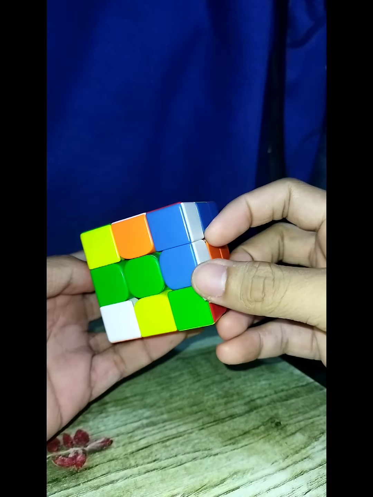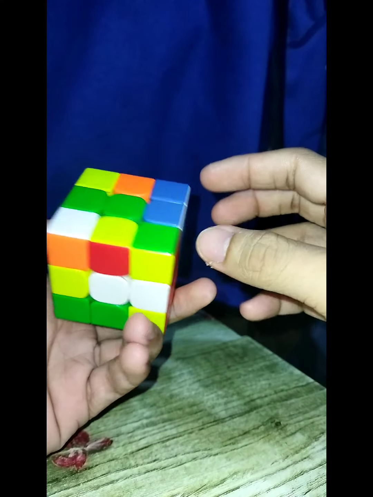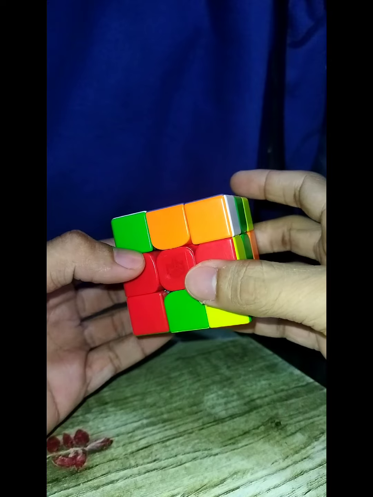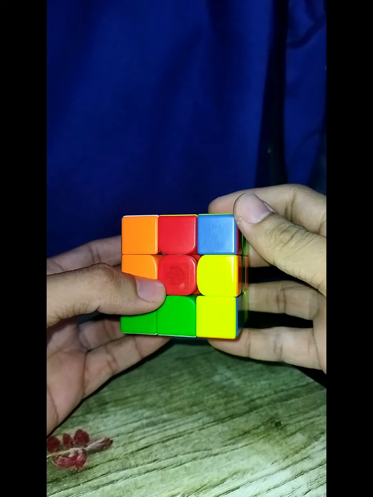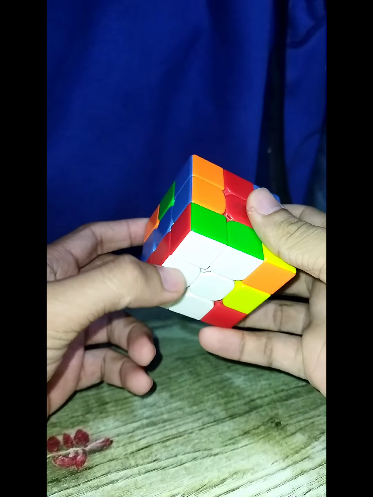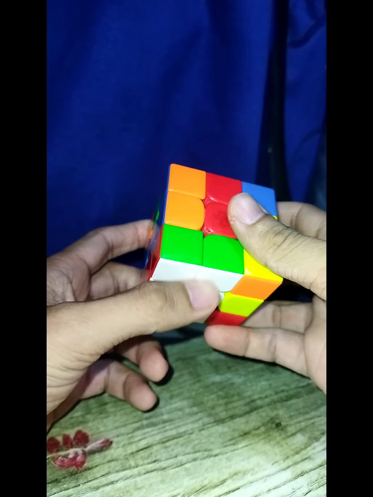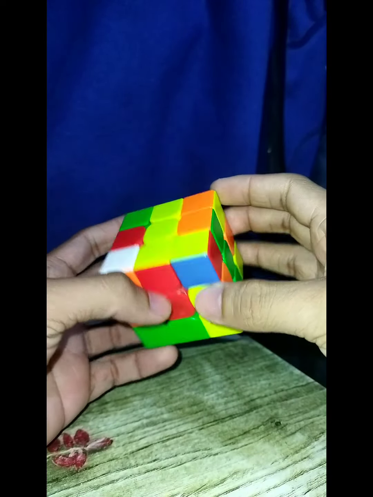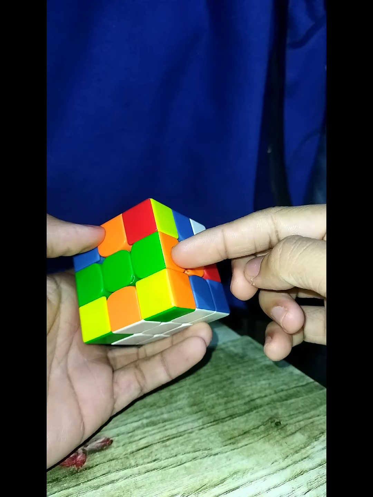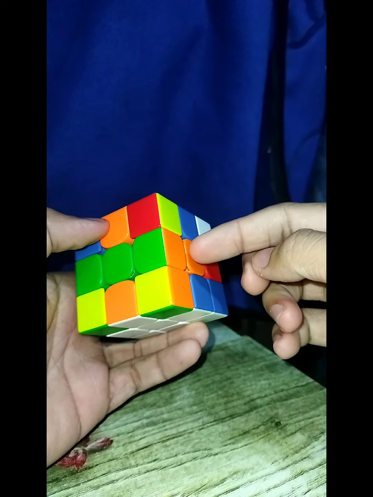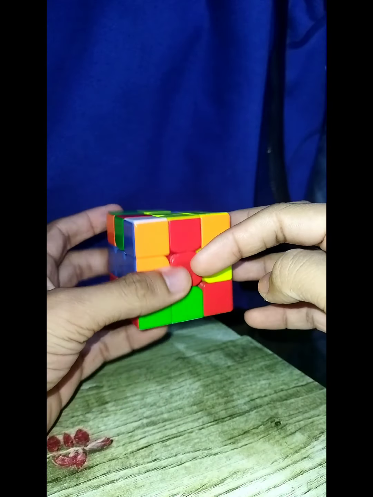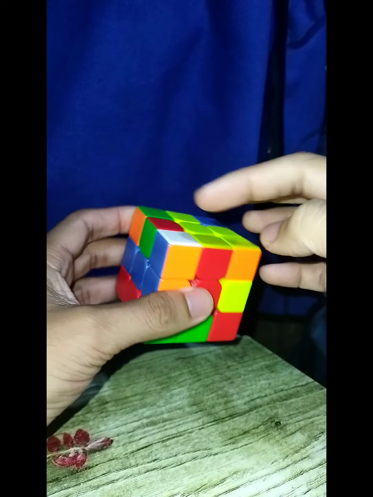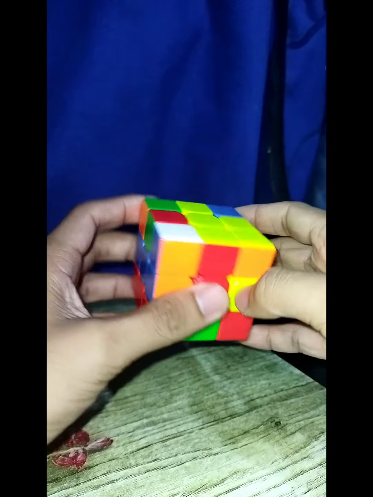So I will do something along the lines of R, L prime, and D prime, F prime rather. So I noticed that I created the 1x2 block here, and doing an R will leave the back slot green and orange in an oriented form already. So luckily the corner and the edge are paired for the X cross to be made.